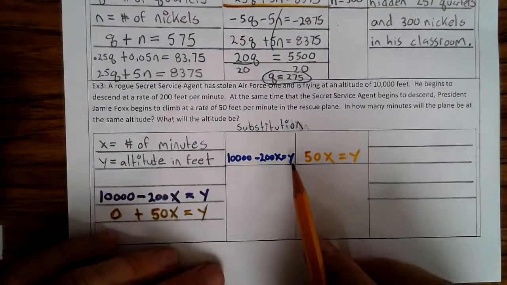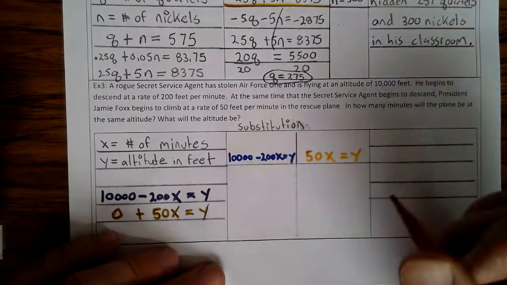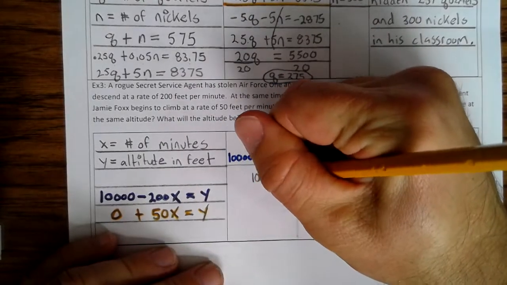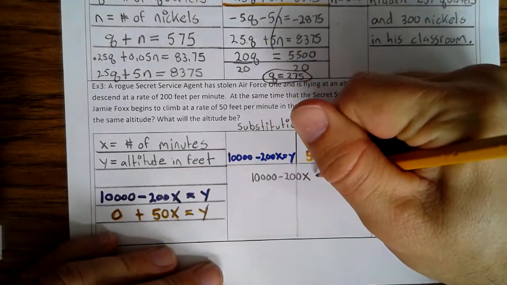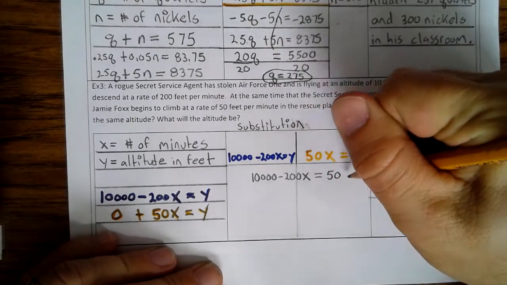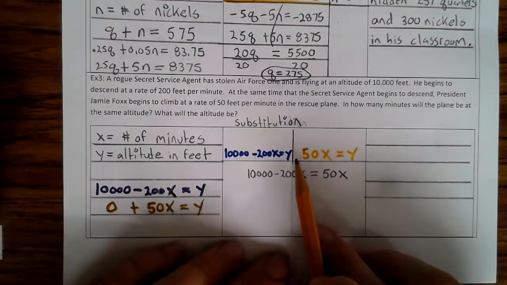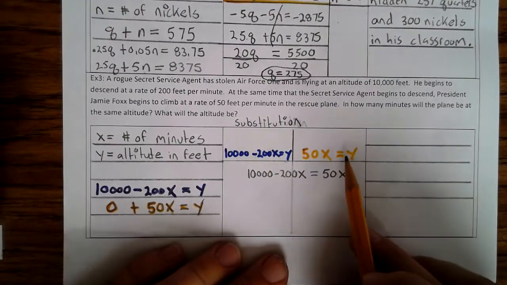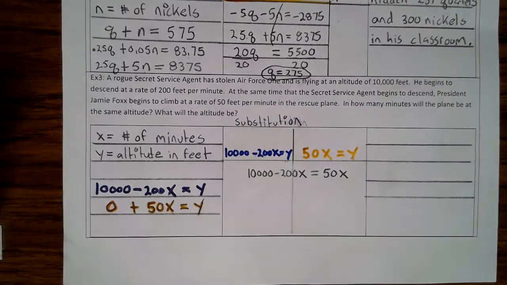You notice they're both equal to y, so they're both equal to each other. So really, I didn't actually have to use color because they're both equal to y. Otherwise, you'd have to substitute that back in, but in essence, they're equal to each other.